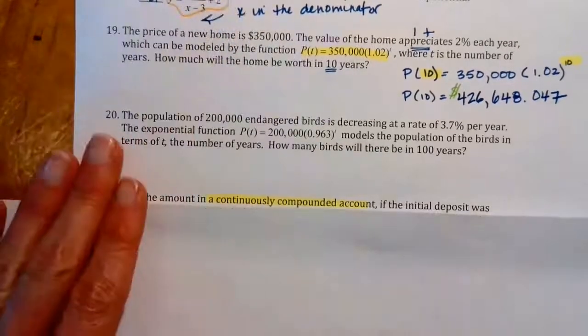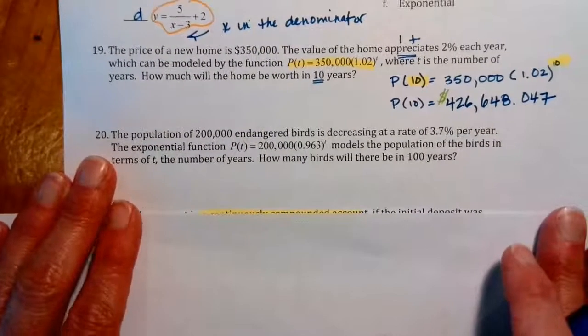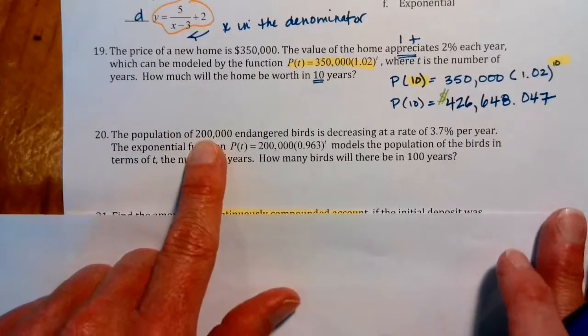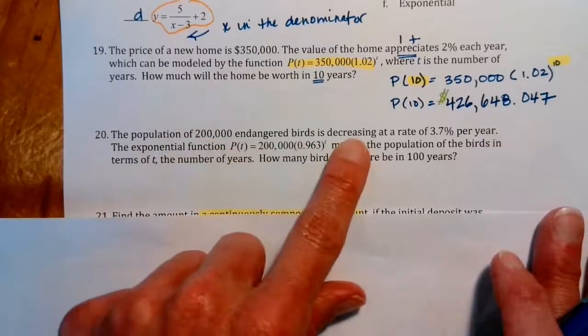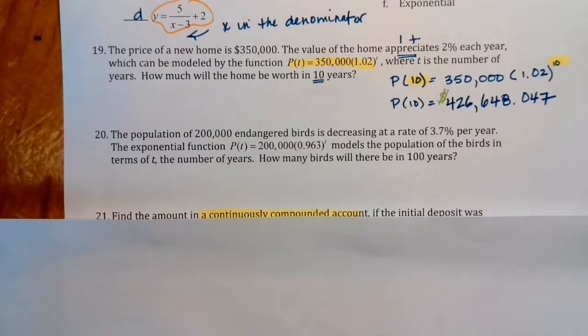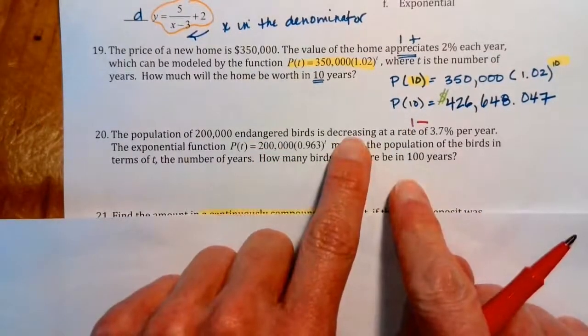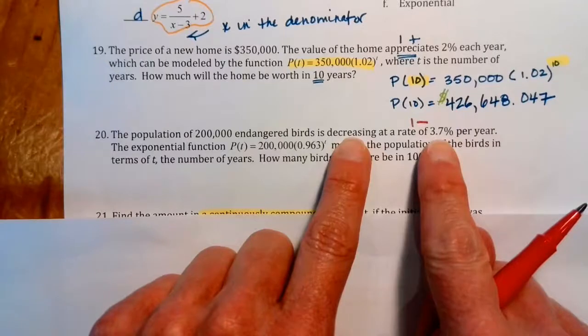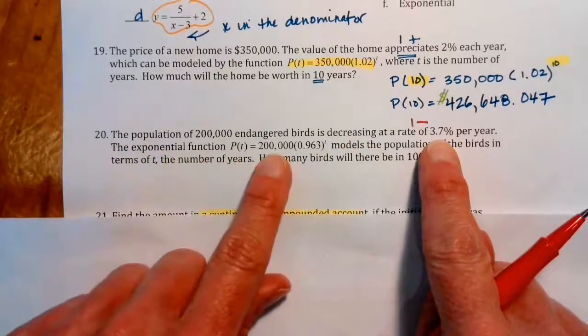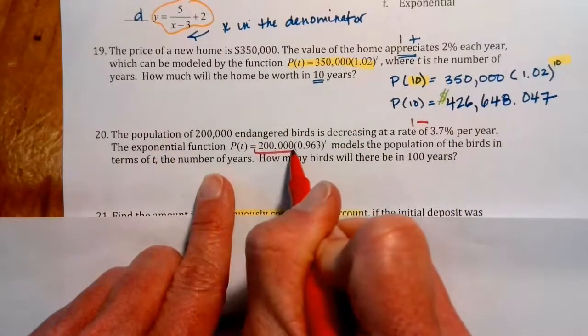All right. So this one I haven't worked on yet, so we'll do this one together. I have 200,000 endangered birds, and they're decreasing. So I know that this is going to be a 1 minus problem because they're decreasing at 3.7%. The exponential function, here's my initial amount of birds.